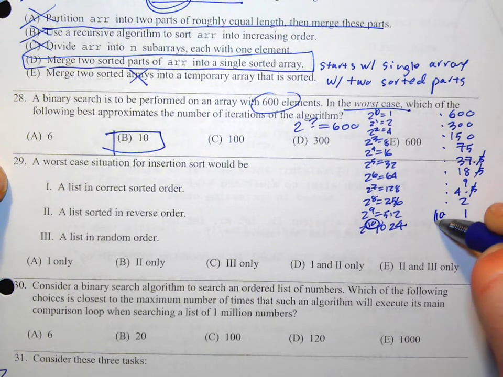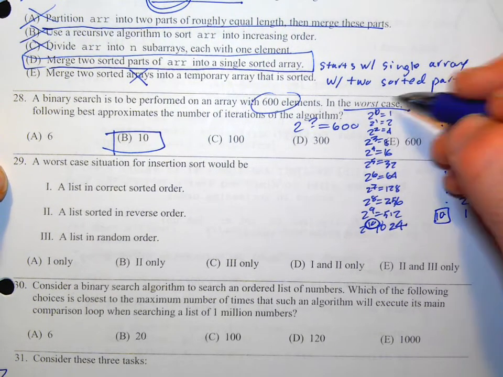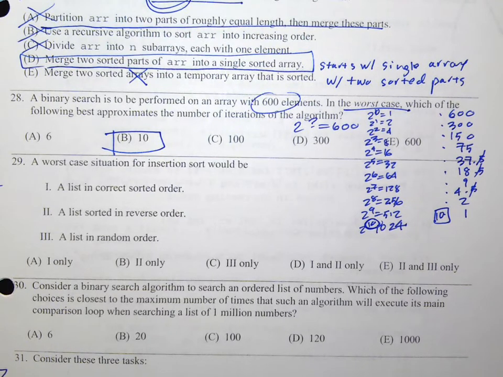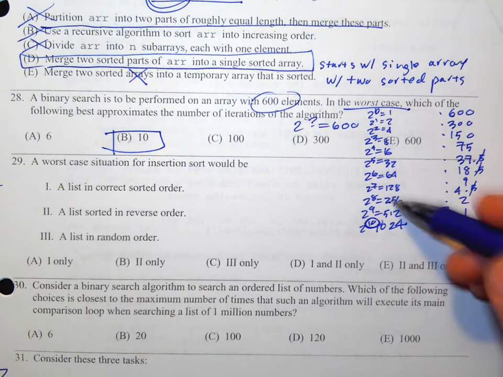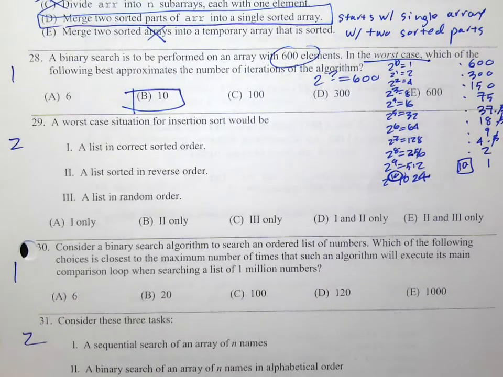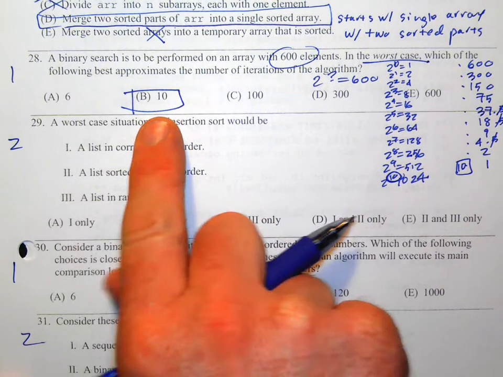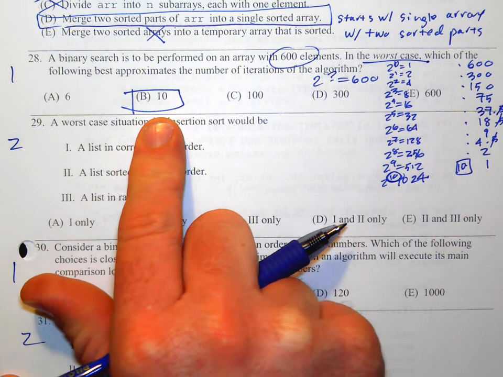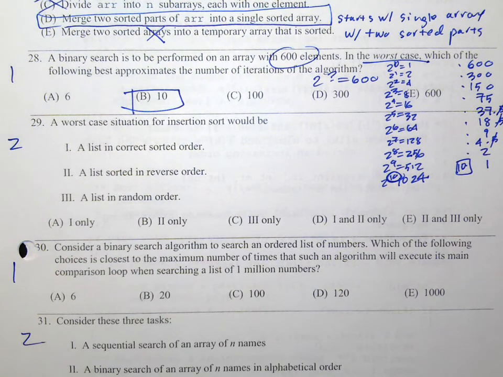I kind of think that's maybe faster than doing all these powers of twos, unless you just remember some of these powers of twos quickly in your head, then you can skip further down the list. But that's that same trick that came up again. That's why 600 elements, worst case scenario, takes 10 steps. Sequential would take 600 steps, right?